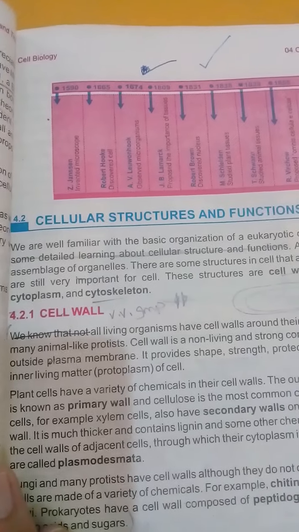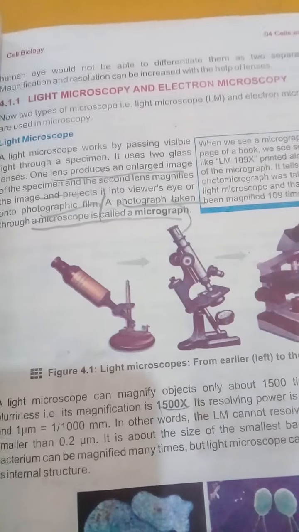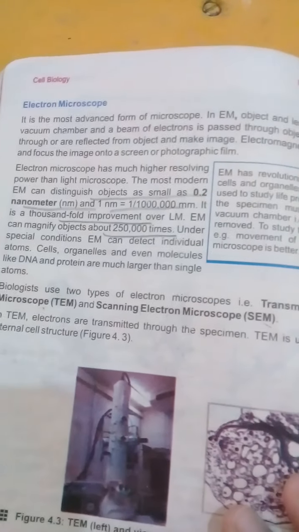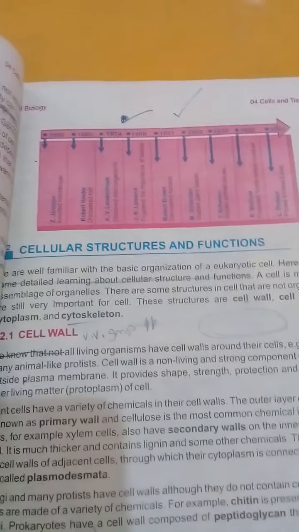Class, today our topic of discussion is cellular structure and functions. In the previous lecture we discussed cell theory and its formulation, microscopy, and the different types of microscopes that were used at different times to study the cell. Among the types, we discussed TEM and SEM, the electron microscopes. Today I'll discuss cellular structure and functions.